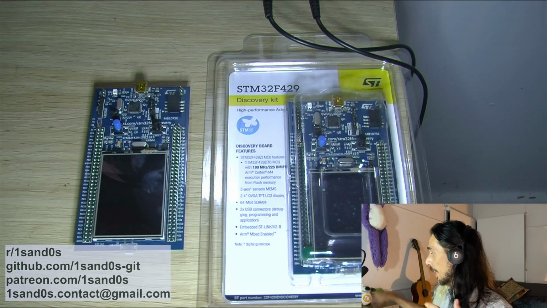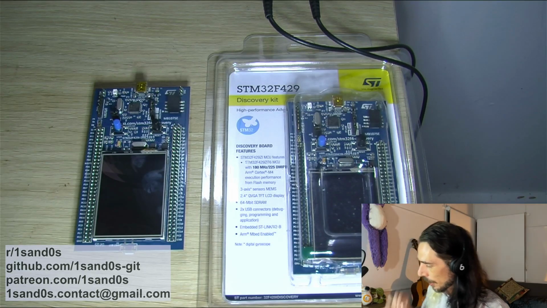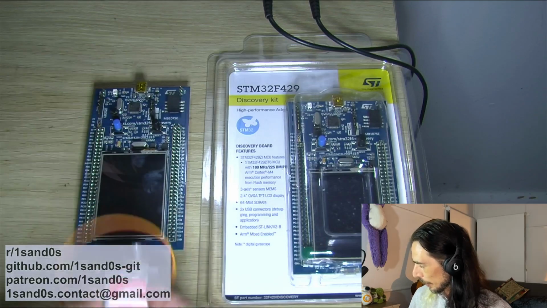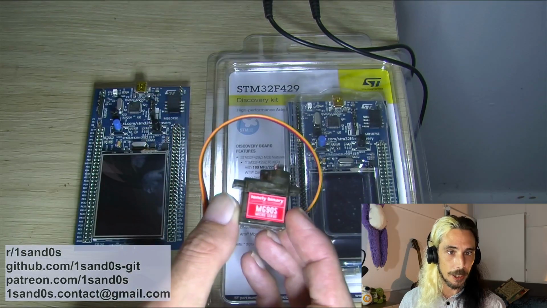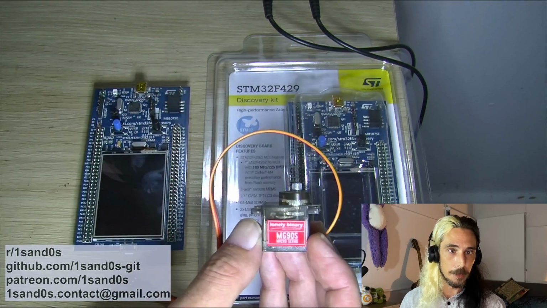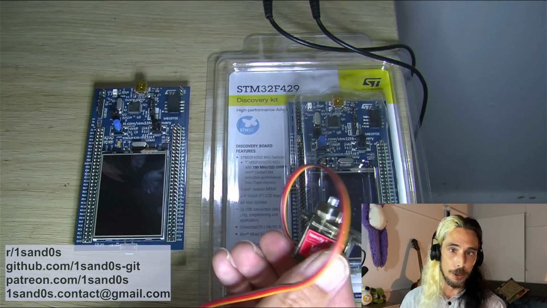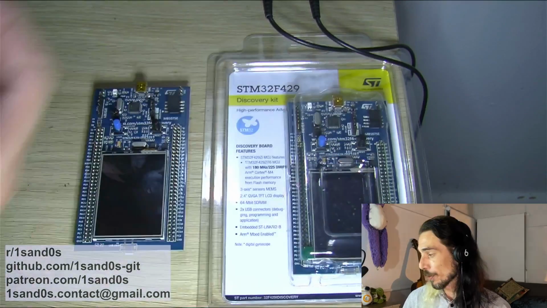The other thing that has recently arrived is some cool little Metal Gear servo motors. Sorry about the glare. I've got a bunch of those which have just shown up.